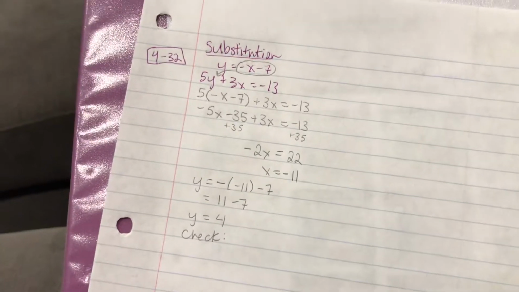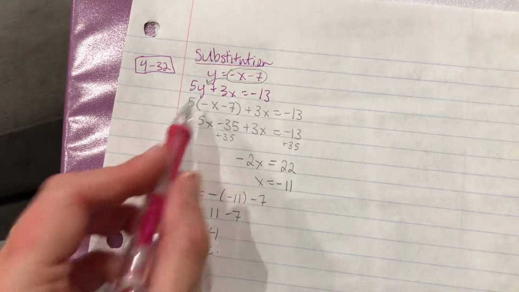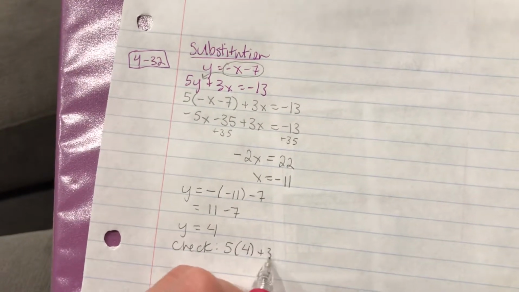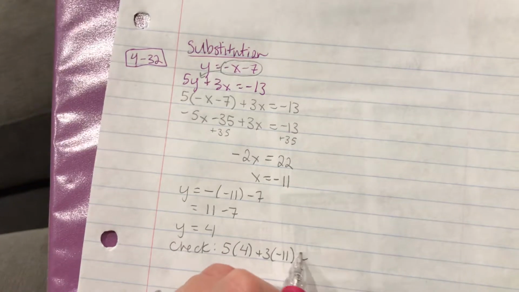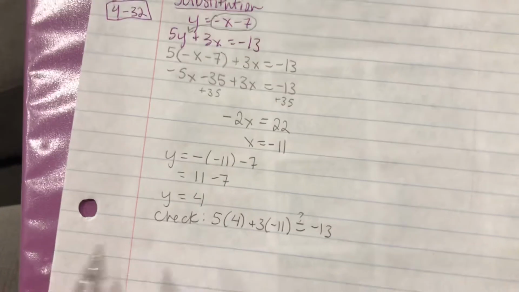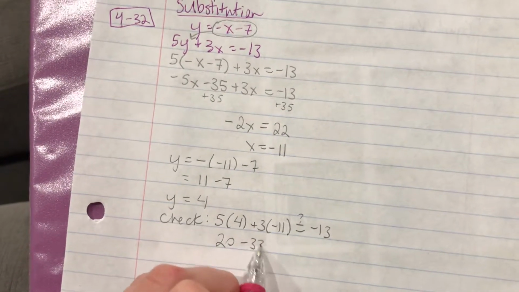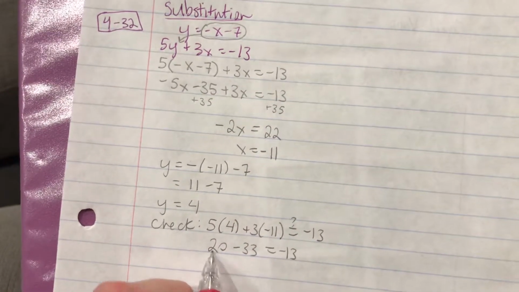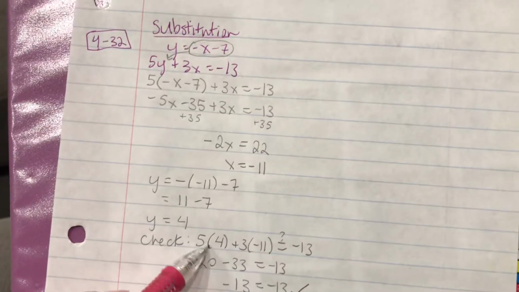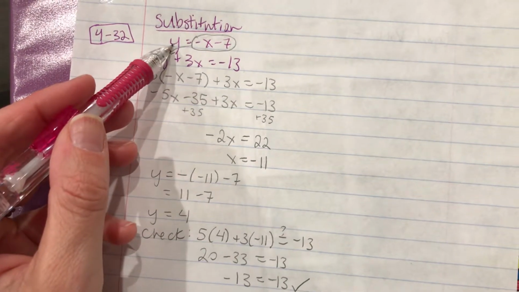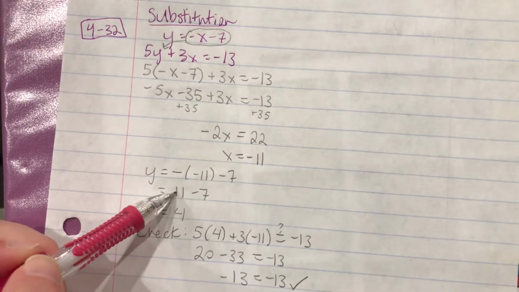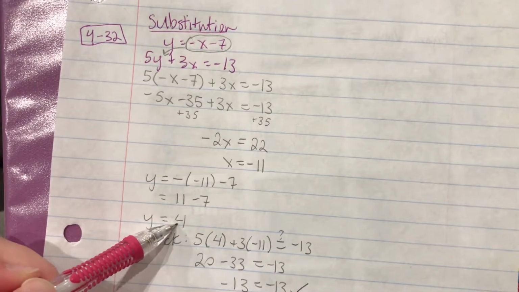And so to do that, you plug the two points into the other equation and see if in fact it does equal -13. So I have 20 minus 33 equals -13, and that is -13. And you want to actually check them in both equations. In this case, we just used that to get the 4, so I know 4 will equal 4.